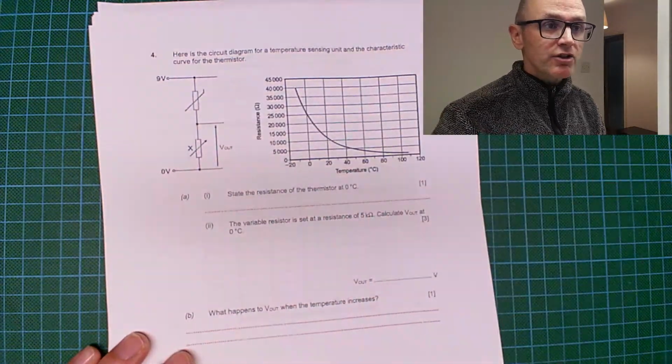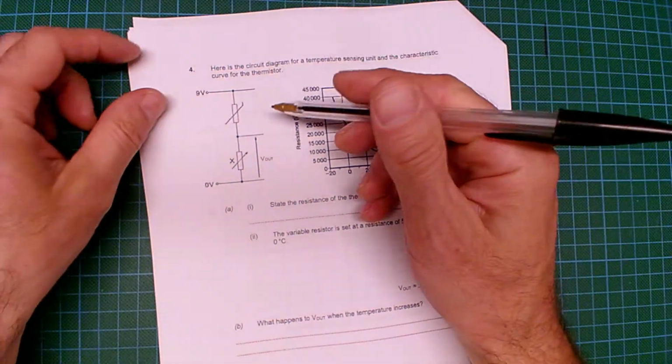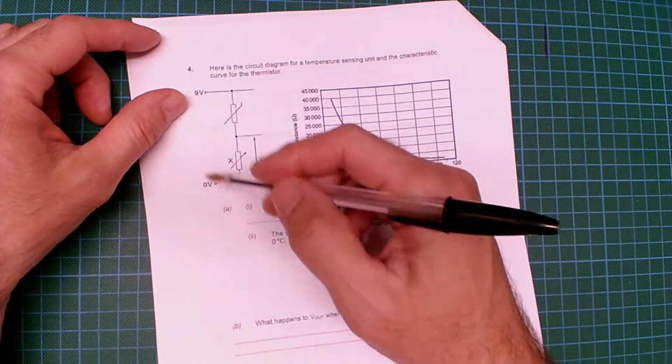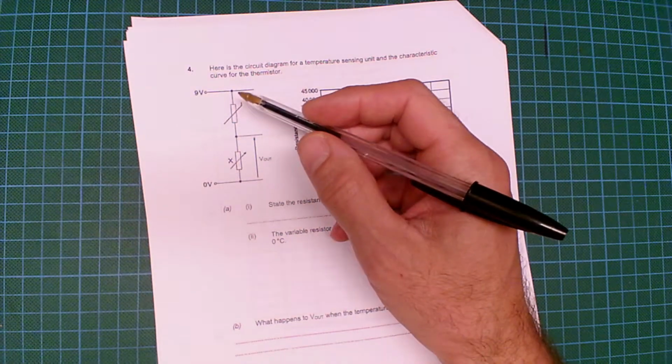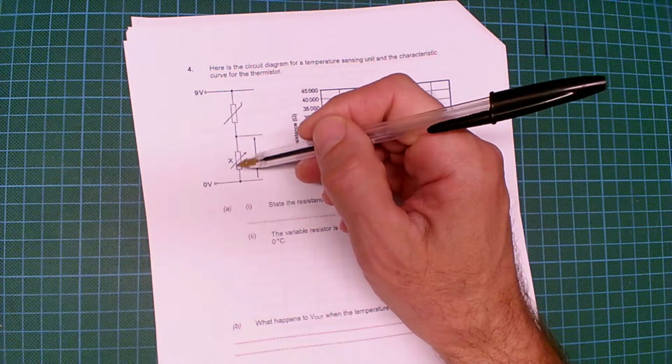Right, let's have a look at the question. In fact, what I'm going to do, I'm just going to get rid of myself for the moment so we can just concentrate on the paper. So we're looking, first of all, let's just look at this circuit, and it's a very simple circuit in some respects. There's only two resistors, but they are of a particular type.